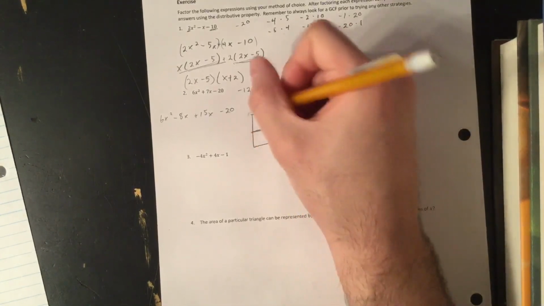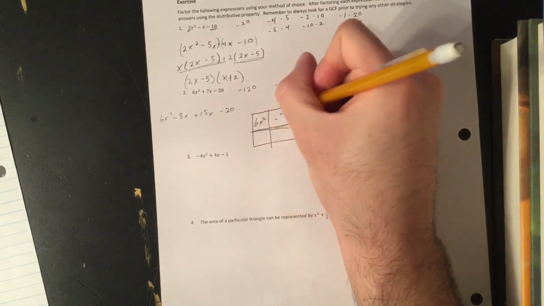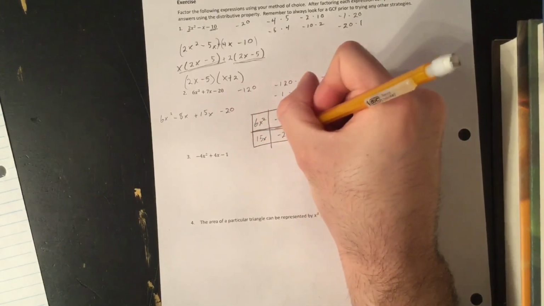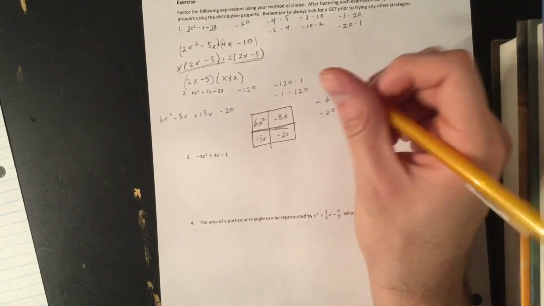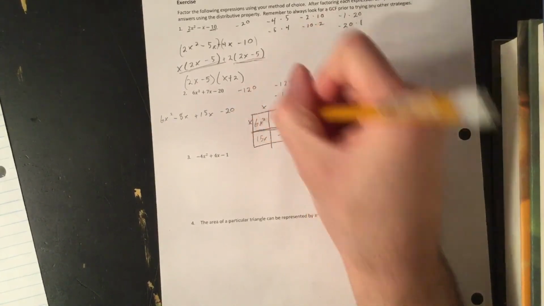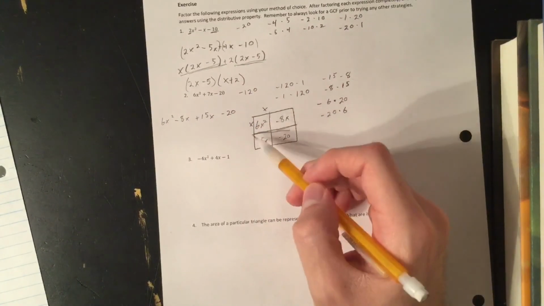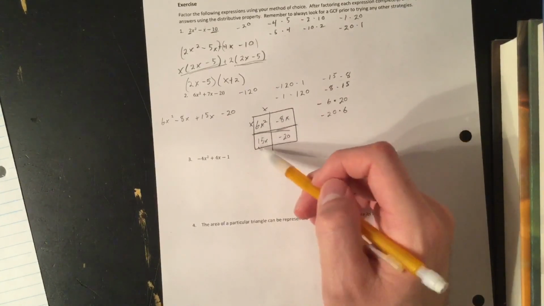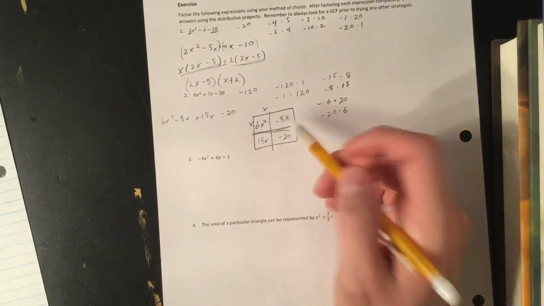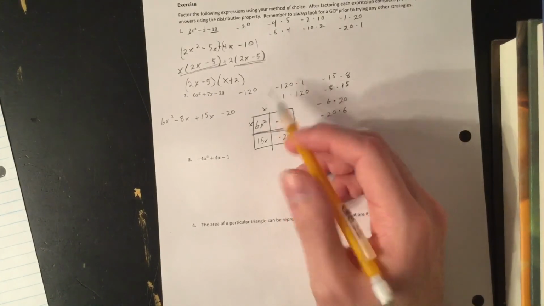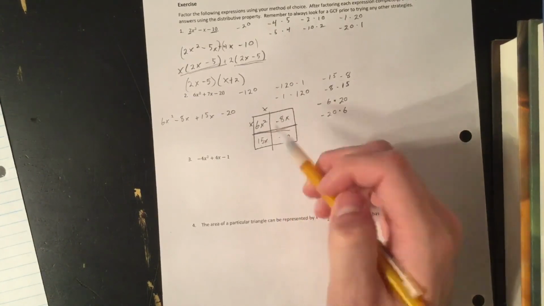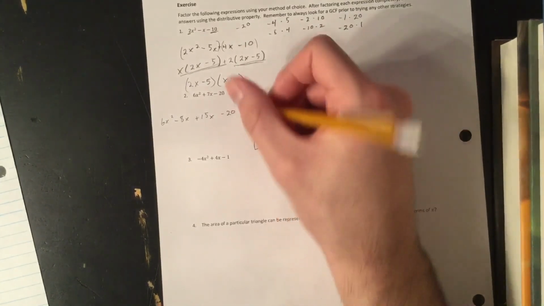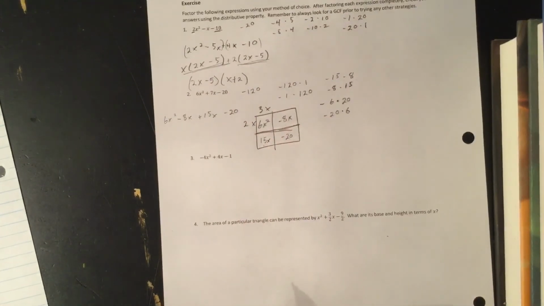So 6x squared minus 8x, 15x, and negative 20. Okay, so we put our x's up here. When we look, different factors of 6 are going to be 3 and 2, 6 and 1. Neither one of these is easily divided by 6, so that one's probably not going to work. This one is easily divided by 3 as well as 6, so we can put our 3 up there. 8 is easily divided by 2, so we can put our 2 on the side.